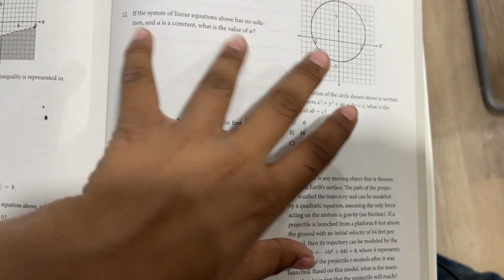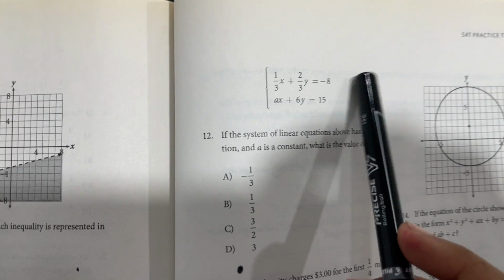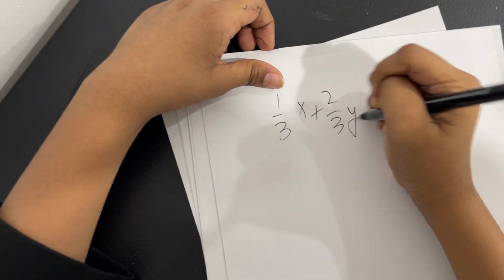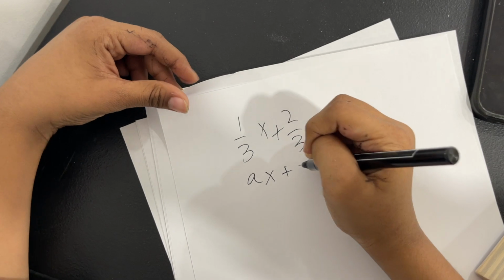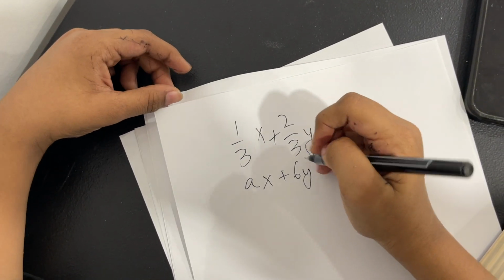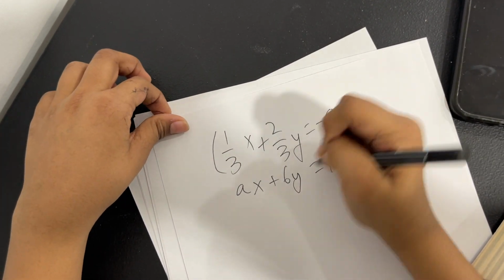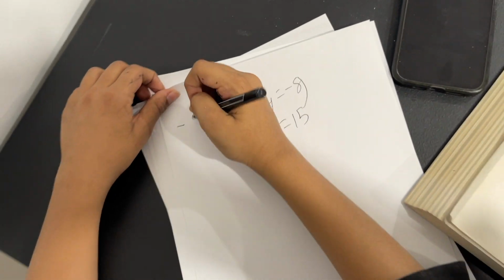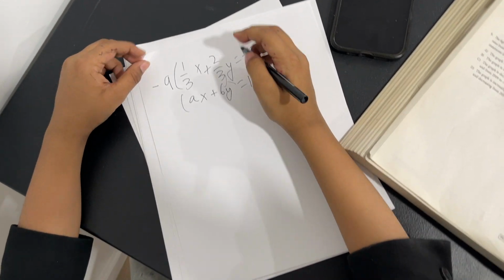Alright, so 12. If the system of linear equations above has no solution and a is a constant, what is the value of a? Well, if it had no solution, then it must have gone something like this. 1 over 3x, 2 over 3y is equal to negative 8. And then we have ax plus, I believe, 6y is equal to 15. And now what we are going to do to match this 6 is, since 6 is 18 over 3, we're going to multiply this by negative 9 to make this one negative 18 over 3. We'll just multiply the other by nothing.